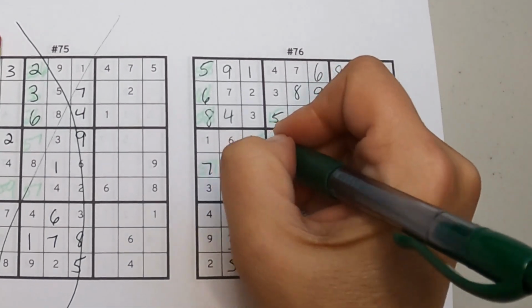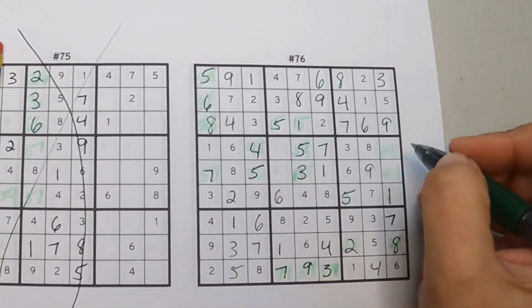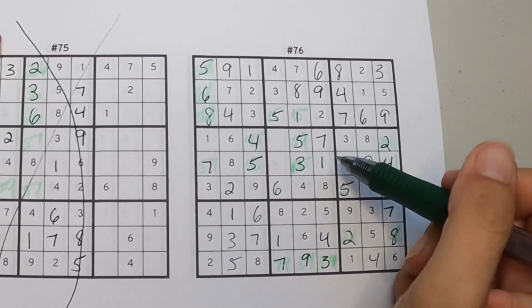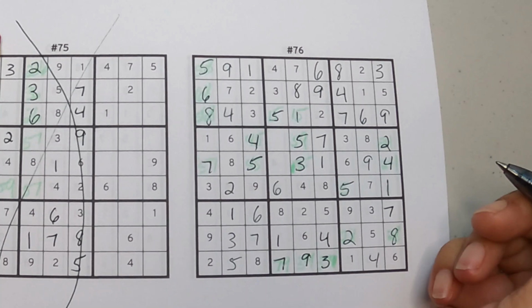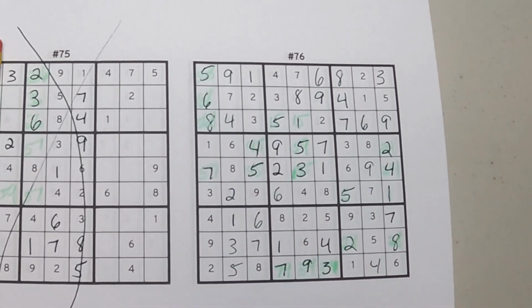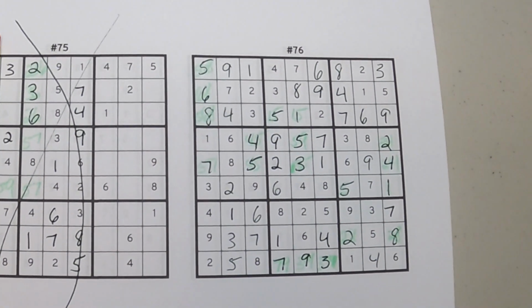That 5 makes this our 4, 5. That 4 makes this our 2, 4. And to finish out this box, we're missing 2 and 9. We've got a 2 here, so 9 and 2. And there we have it for today's puzzle.